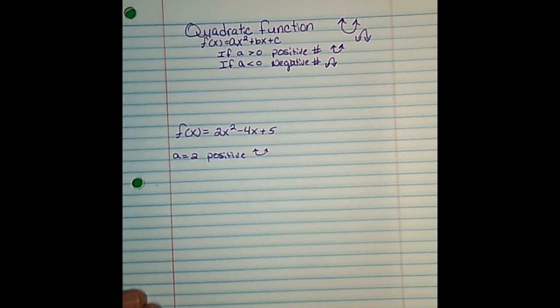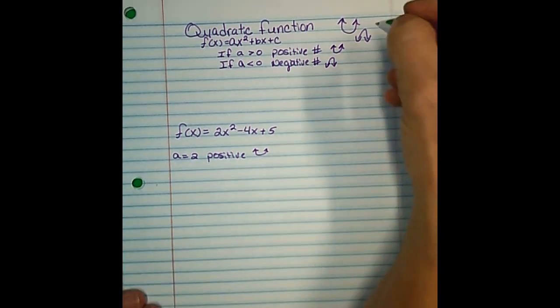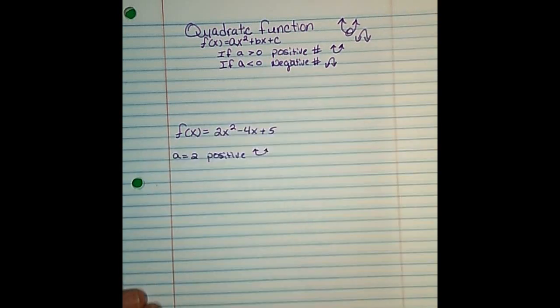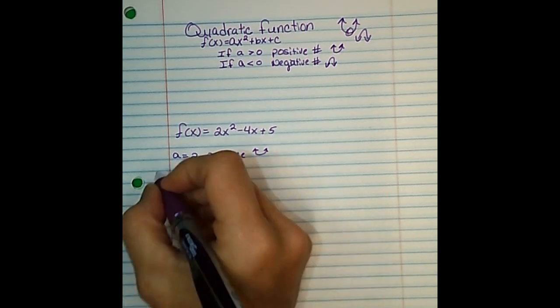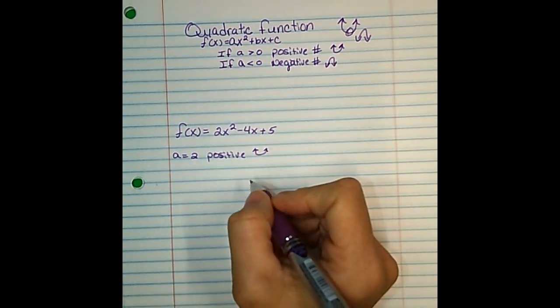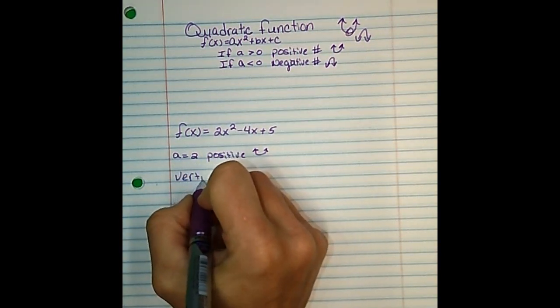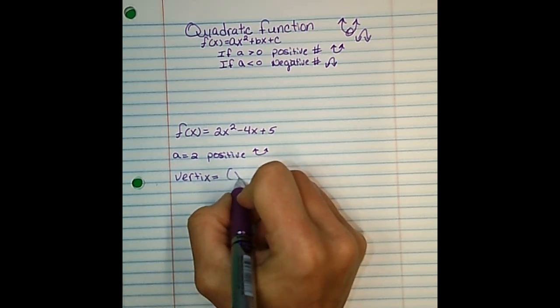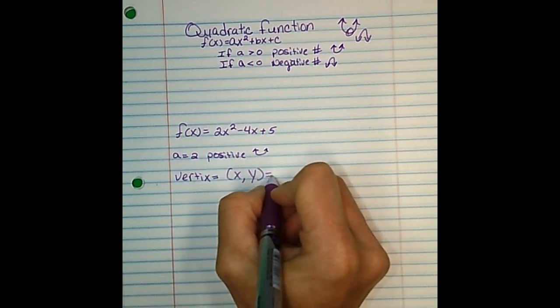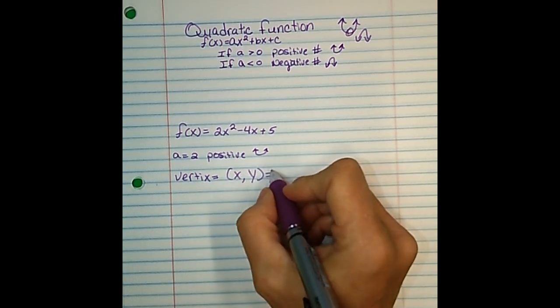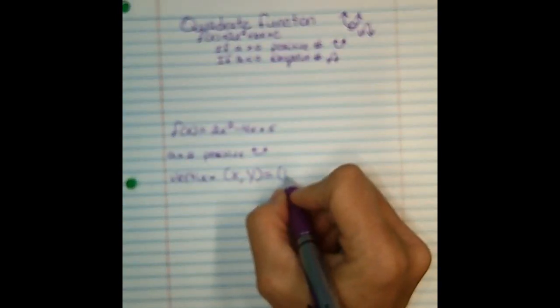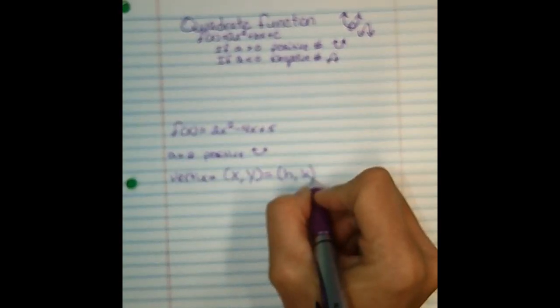Next, I want to find the vertex. The vertex is basically the belly of the parabola, right? It can also help us determine the axis of symmetry. So let's do this. We have a vertex, and my ordered pair is x comma y, which is going to be replaced with h comma k.